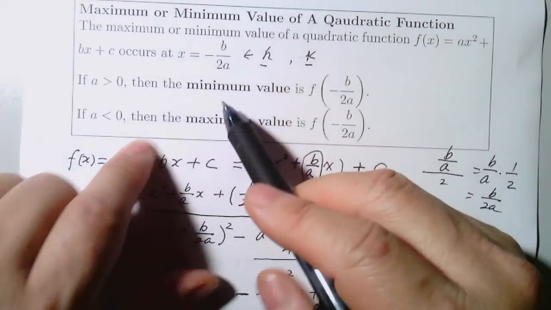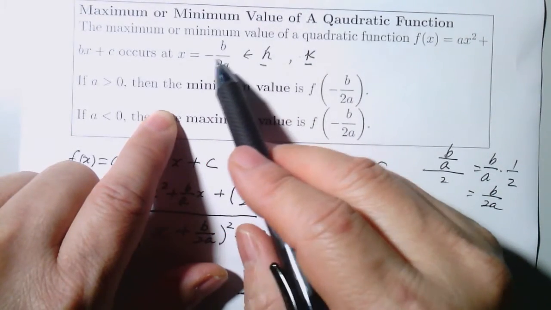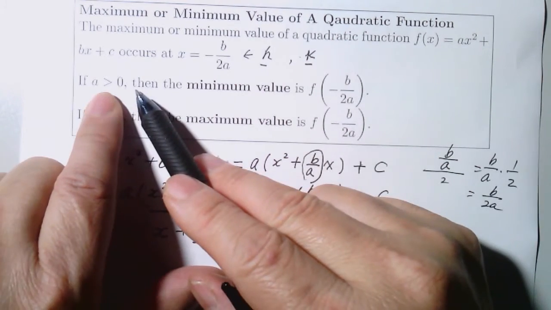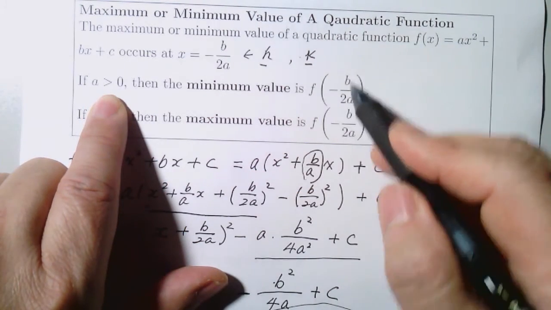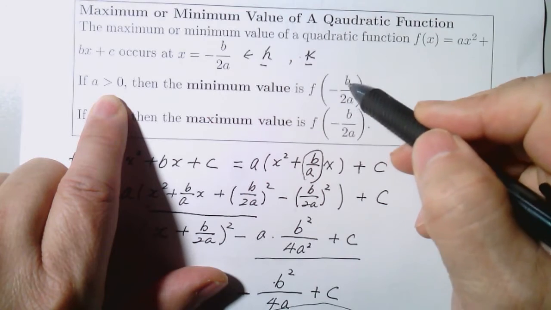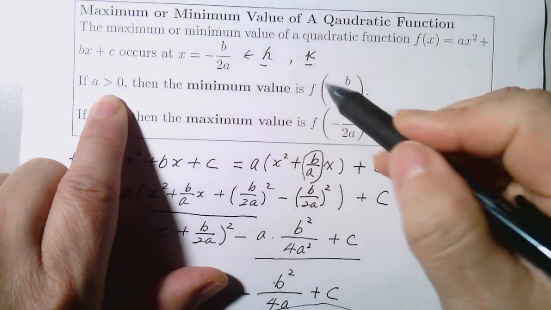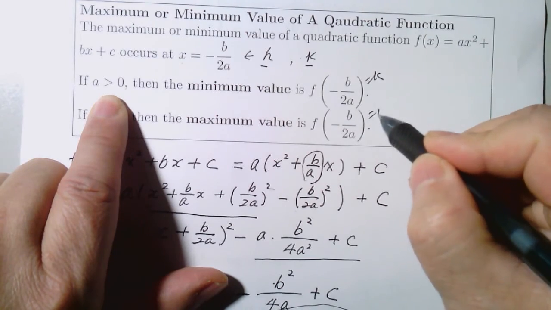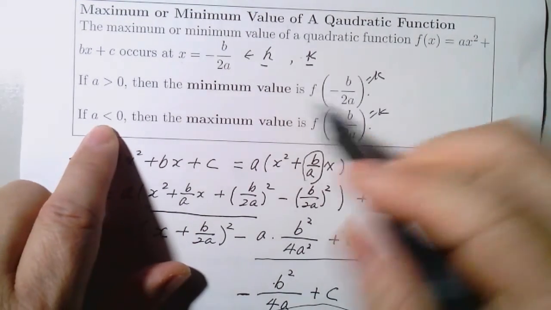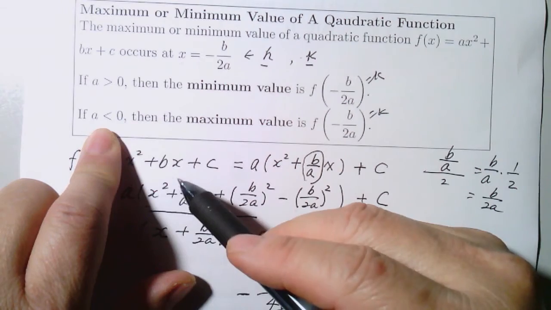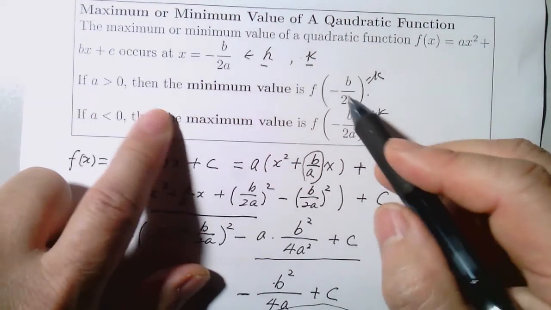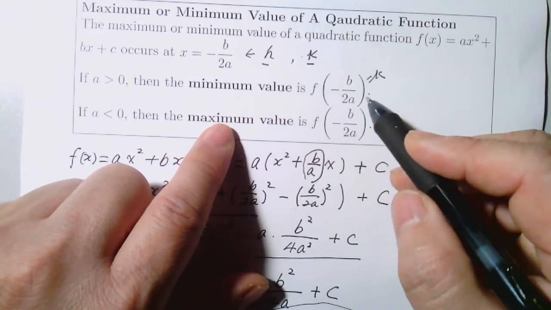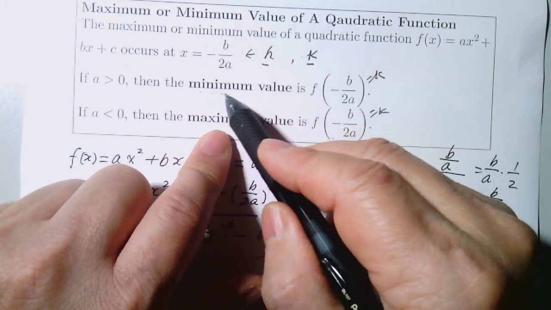When x equals negative b over 2a, which is h, f of h equals k. Depending on whether a is greater than 0 or less than 0: if a is greater than 0, the graph opens upward, so it has a minimum.